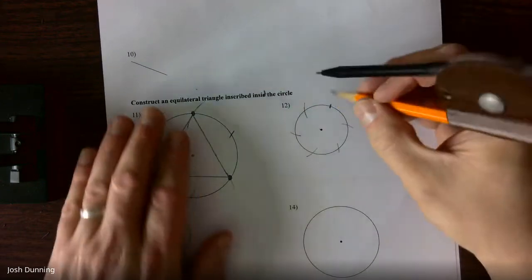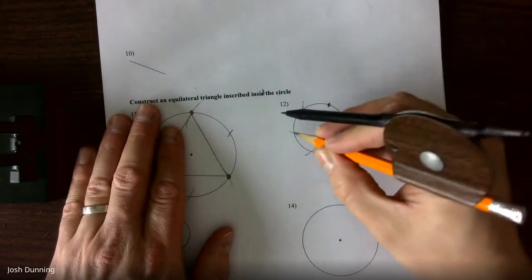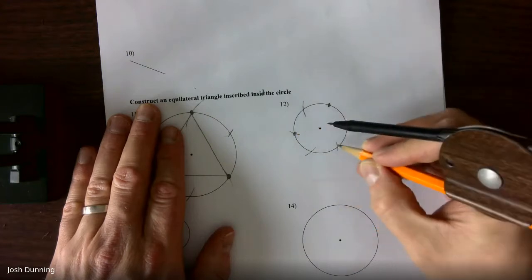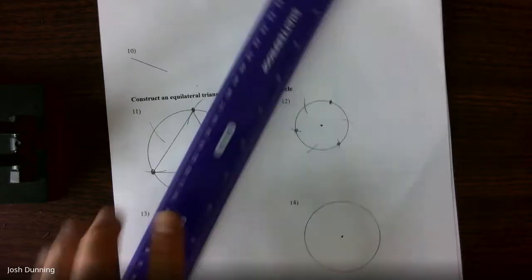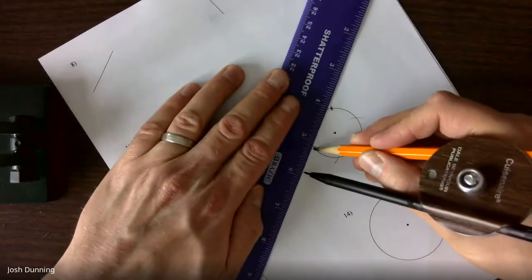Pick one. Well, that was my first one, might as well pick it. Skip the next one. Skip the one after that. So we got every other slash mark down, and then connect for an equilateral triangle.